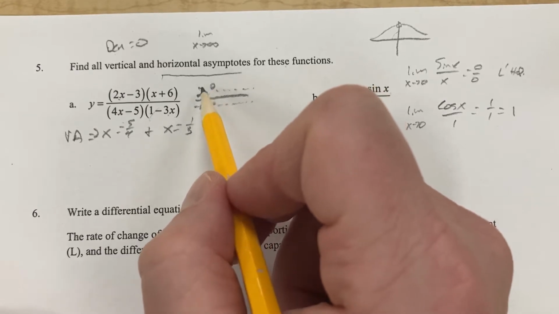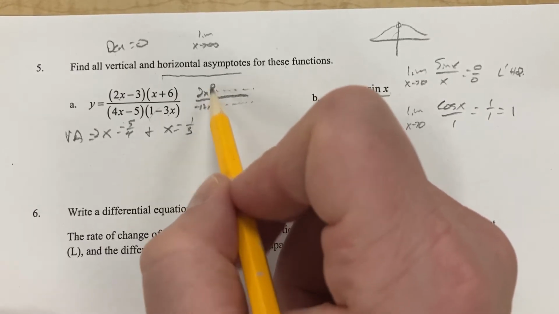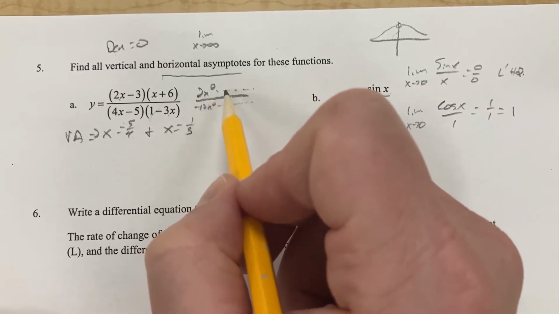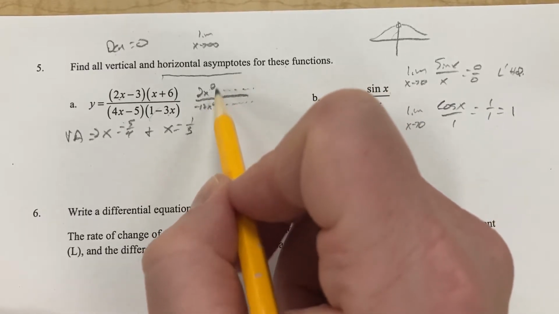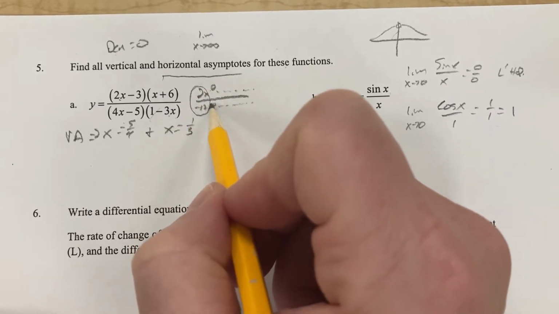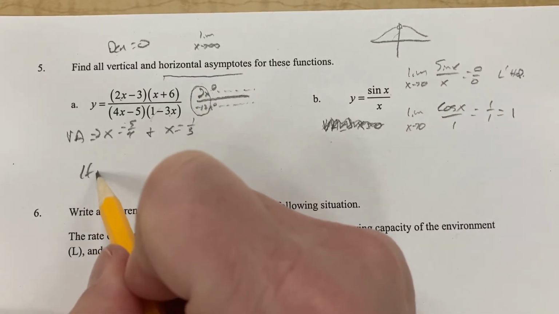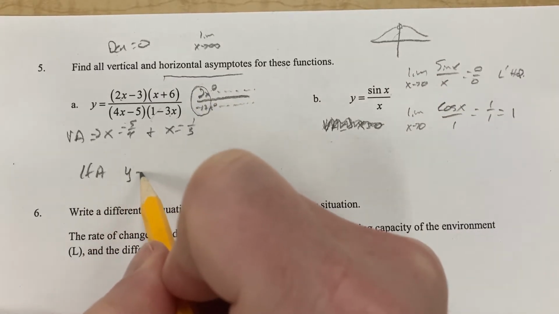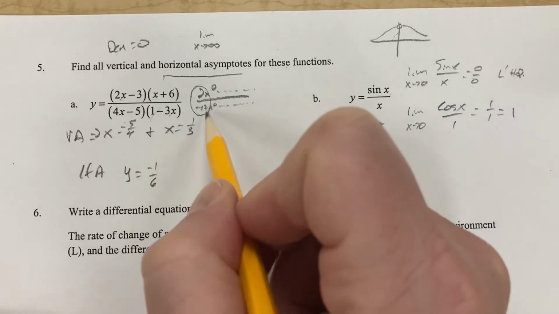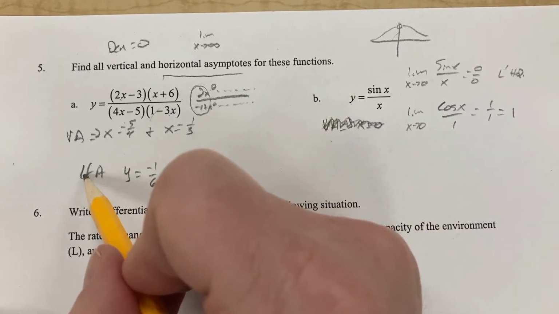So when I let x get bigger and bigger, these are going to get bigger and bigger at a similar rate. And over time, all this other stuff will melt away. And what will happen is these will start to gravitate to the ratio of the numbers in front of them. In other words, we're going to have a horizontal asymptote at y equal -1/6. That's what this reduces to. Okay, that'll be our horizontal asymptote for that.